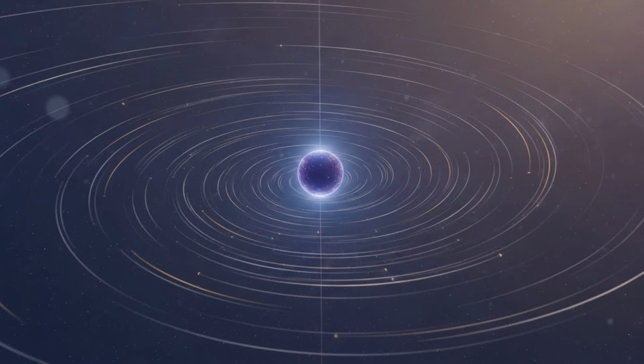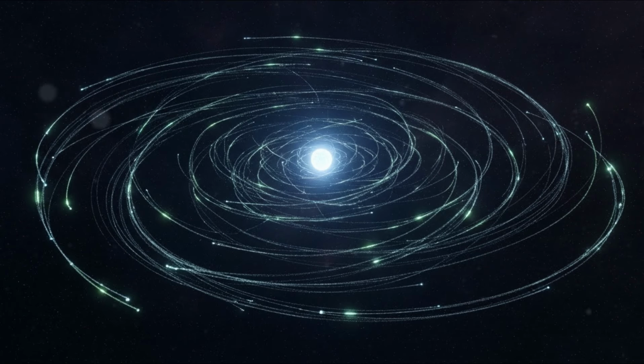You notice how gravitational lensing plays a role in measurement. Light emitted from the star's surface is bent by its intense gravity, allowing distant observers to see regions of the surface that would otherwise be hidden.